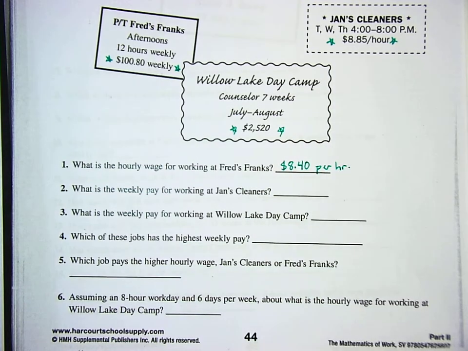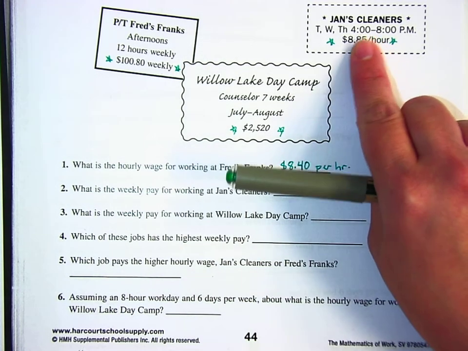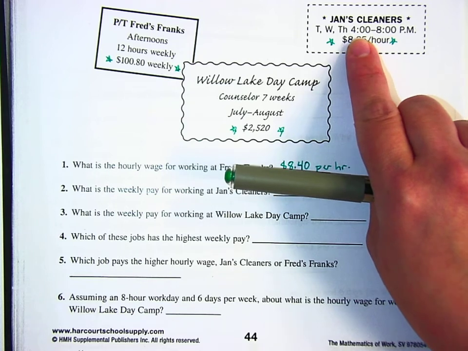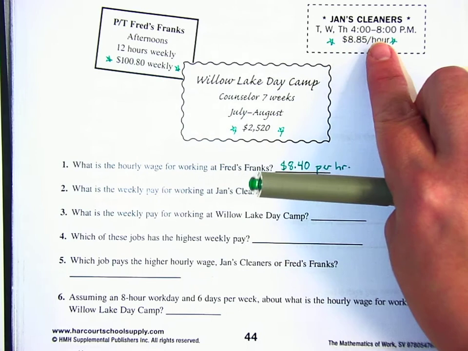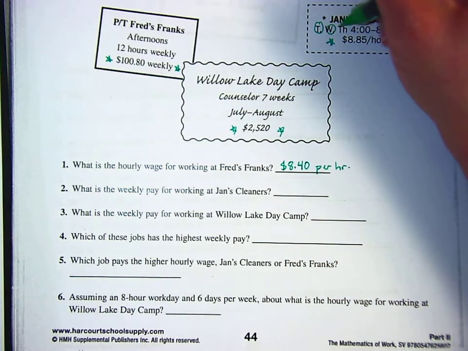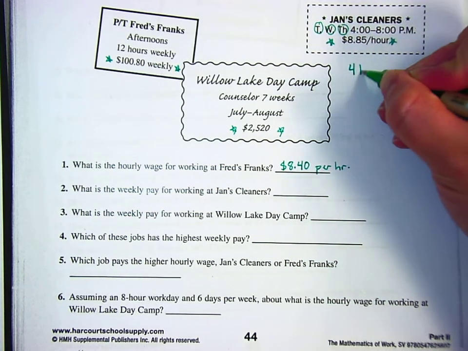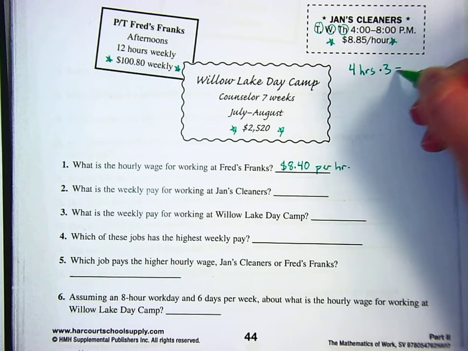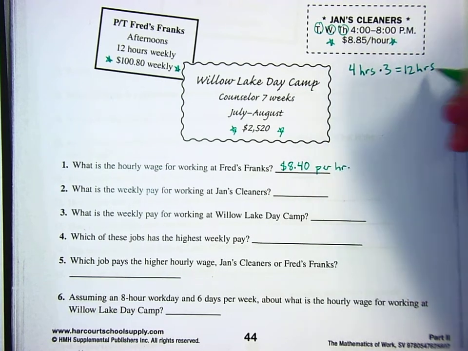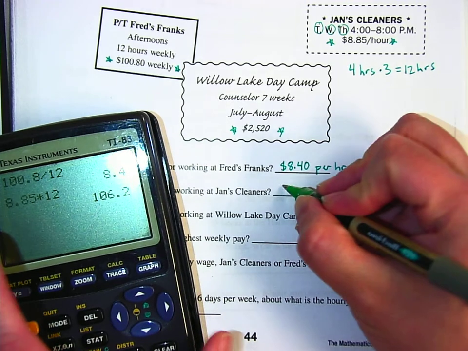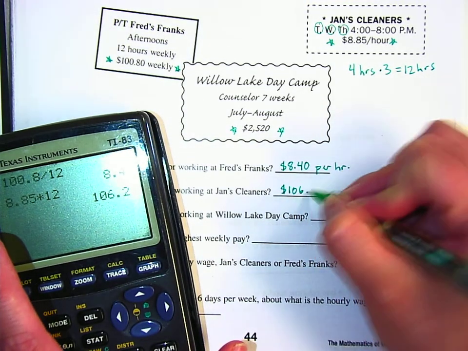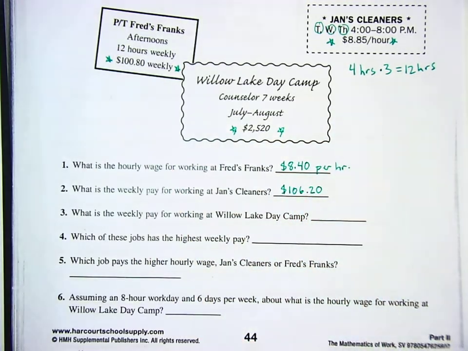The weekly pay for Jan's Cleaners. Okay, so let's see. It's $8.85 an hour, and this is how many hours? 5, 6, 7, 8. That's 4 hours that you work there, but you do it 3 times a week, right? So if it's 4 hours per day times 3 days a week, that's 12 hours total. So to find out your weekly pay, you'd take $8.85 times 12, which gets you $106.20. What's the weekly pay for working at the Willow Lake Day Camp?